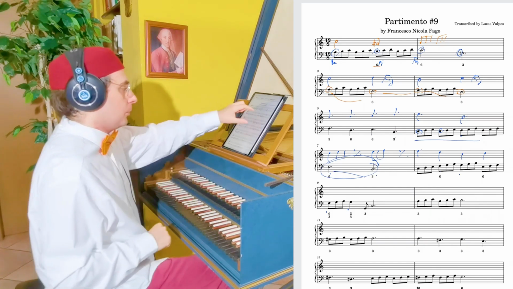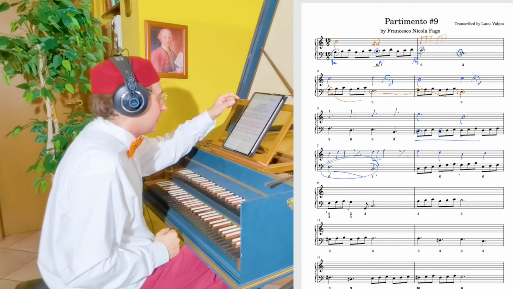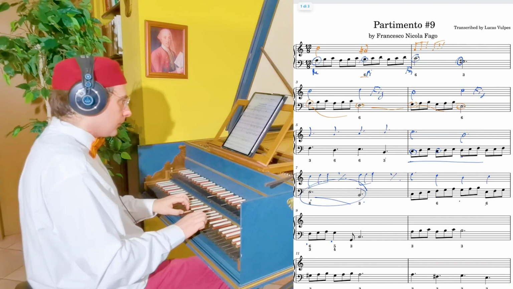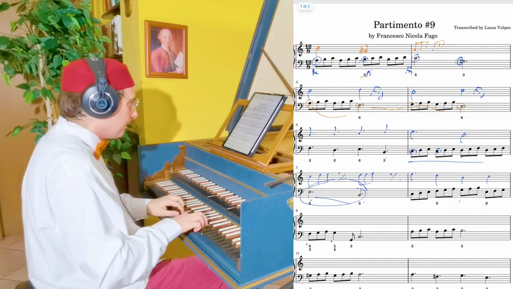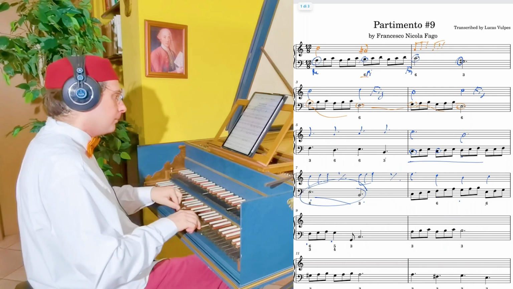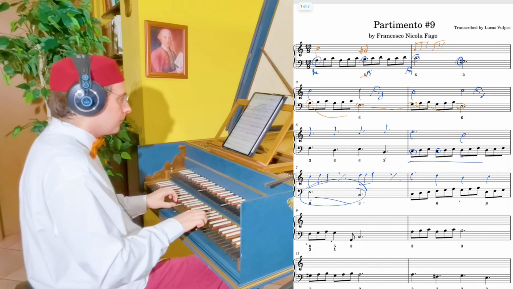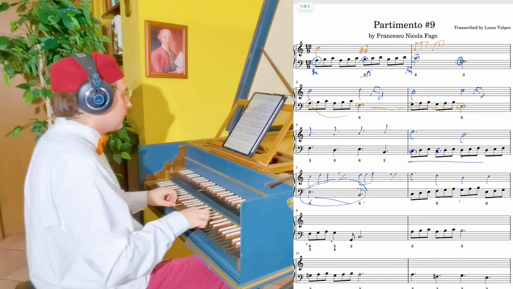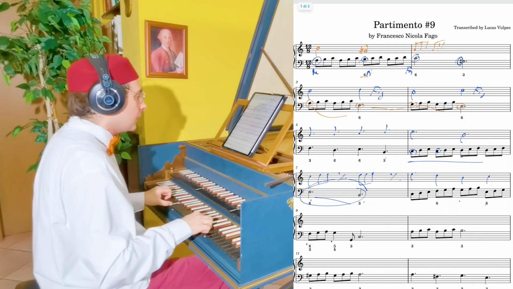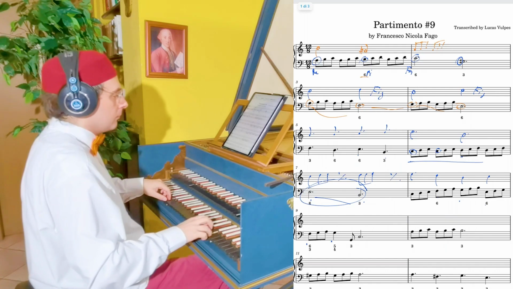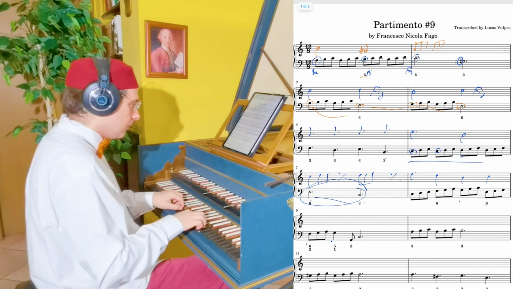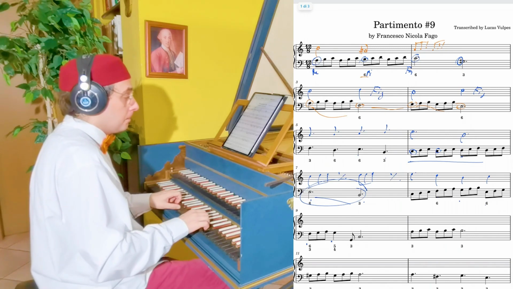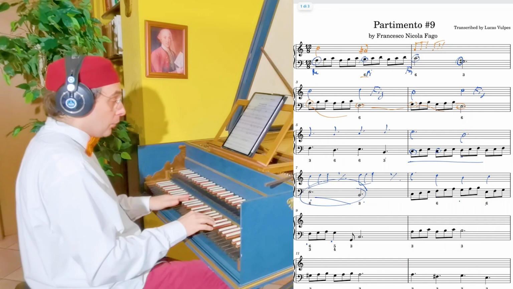So let's arrive up to this point with harmonization. So with the realization, let's start from the beginning. Wait a moment. Exactly. Here. This is what I will play.